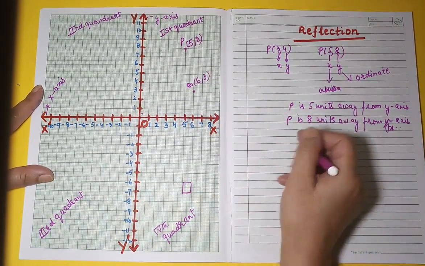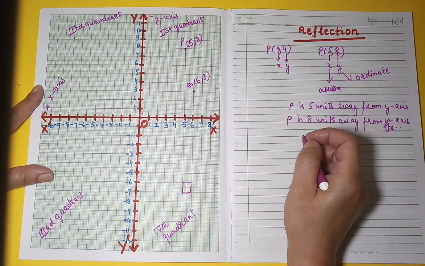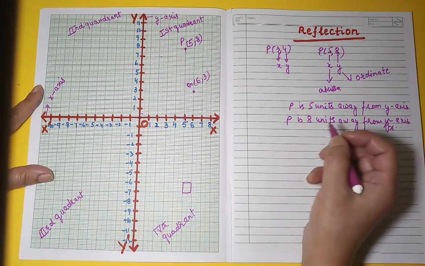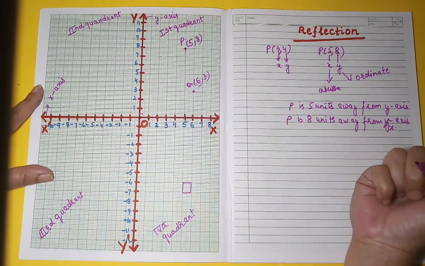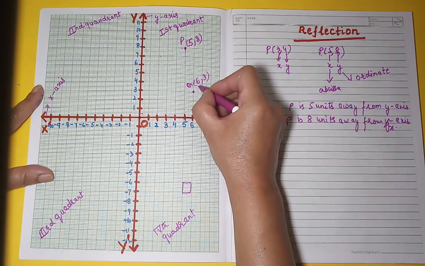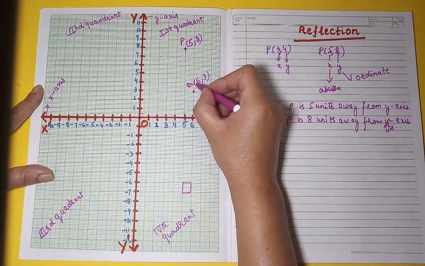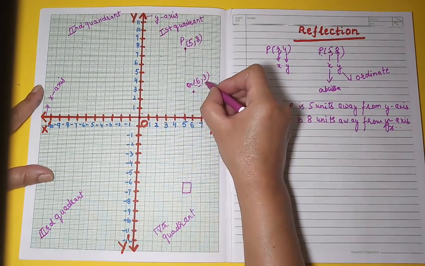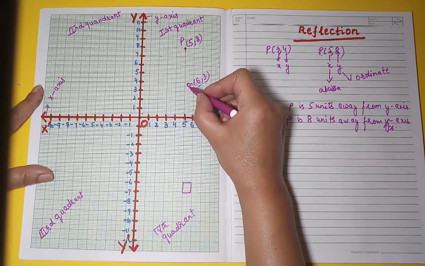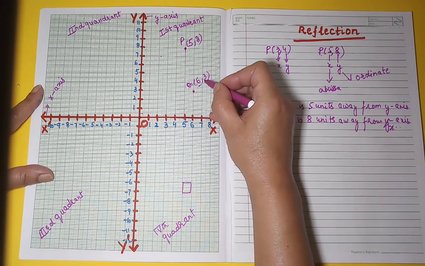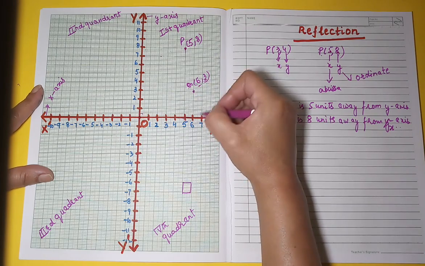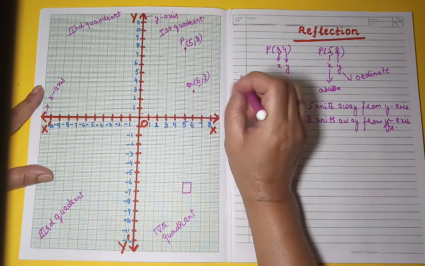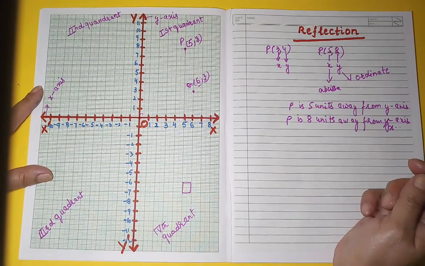If I ask you what is the distance of Q from the y-axis, you will say it is 6. Although the x coordinate is 6, this 6 defines the distance of Q from the y-axis. Similarly, the distance of this point Q from the x-axis is 3 units. Although the y coordinate is 3, it defines the distance of Q from the x-axis. Is this clear? Okay.